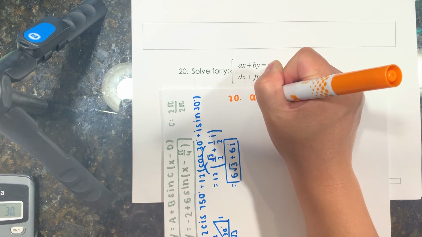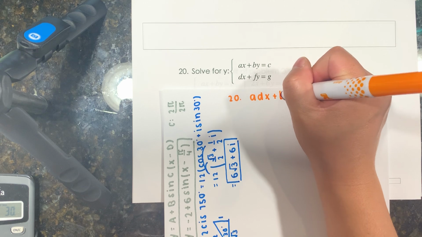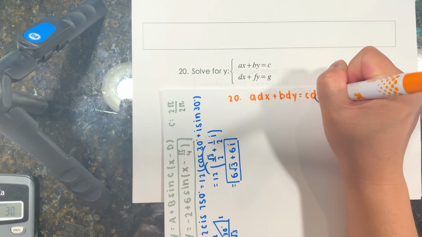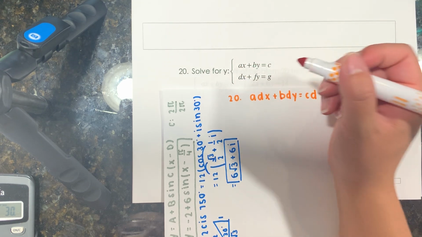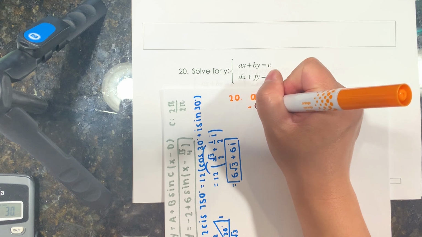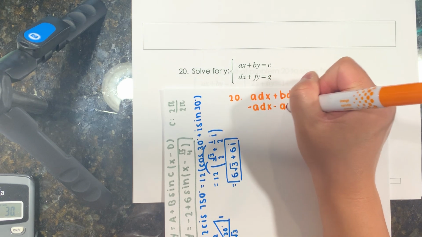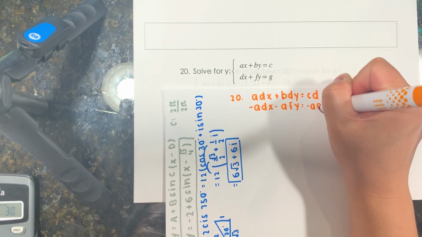That would be adx plus bdy equals cd. Multiply the bottom equation by the coefficient of the top equation of x, and I'm going to make it negative, so it'll be negative adx minus afy equals negative ag.